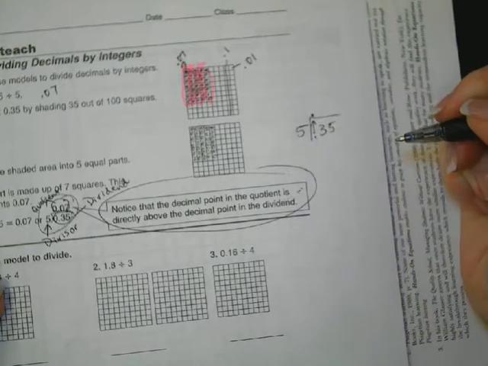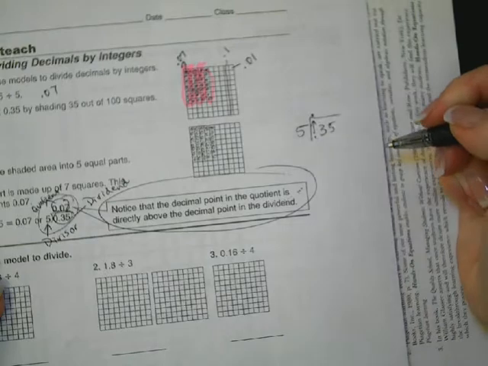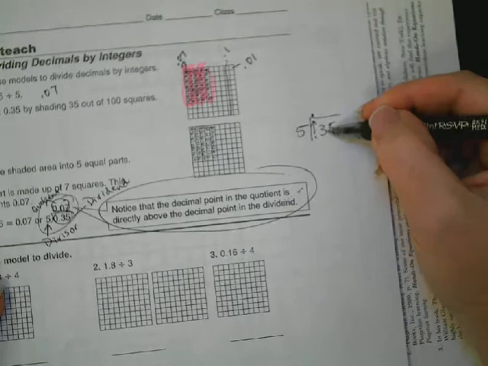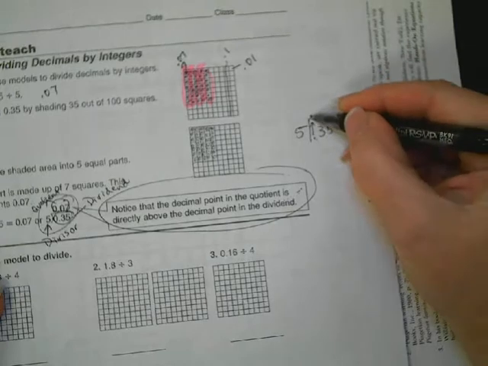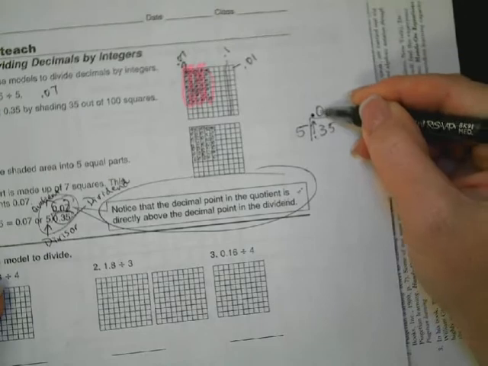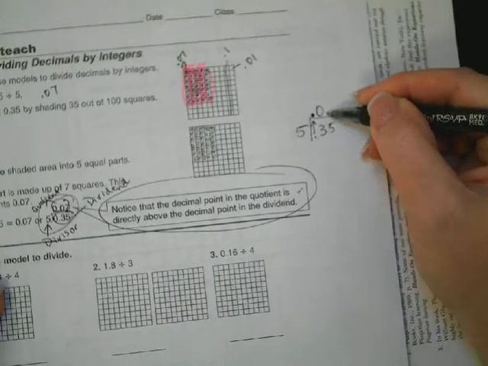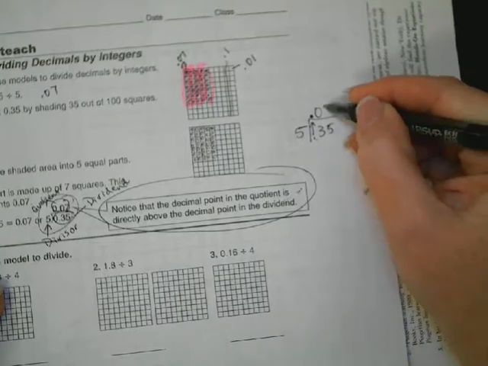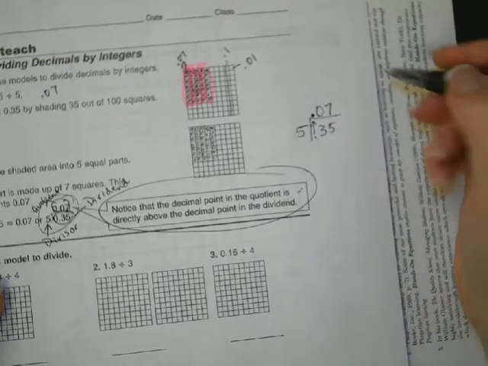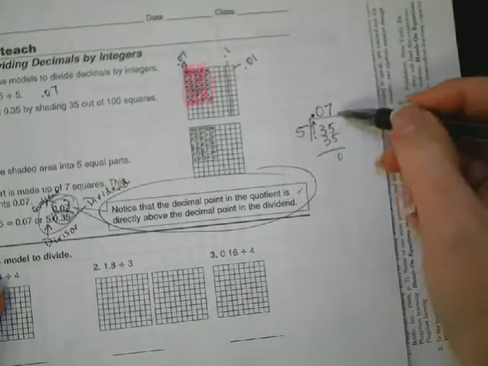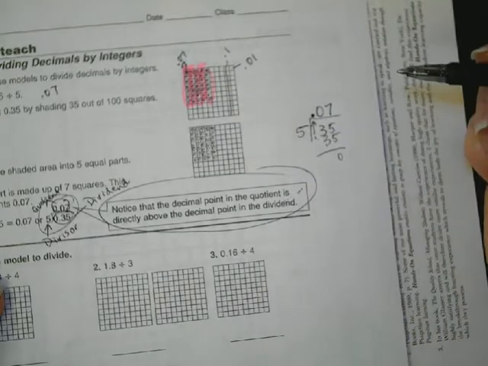So when I am dividing by a whole number out here, by an integer, then my decimal point in my answer is just going to go straight up above where it is in my dividend. And then I'm going to divide like normal, and this is when it's really important to keep your columns lined up carefully. 5 won't go into 3. But because I have a decimal point here, I can't just leave it blank. It's going to be 0 because this place value actually has some value. All right, and then I'm going to go to 5 into 35. 5 into 35 goes 7 times, and then I have no remainder, so I'm done. So 0.07 once again is our answer as we showed in the model.